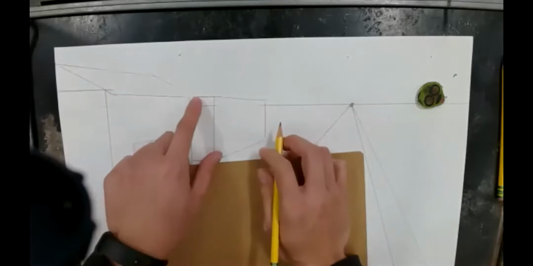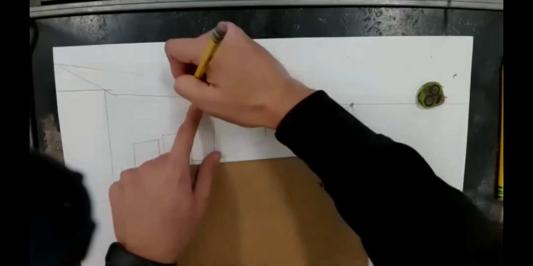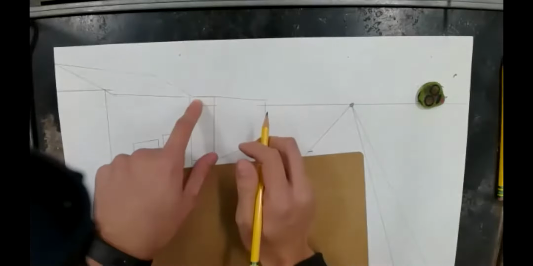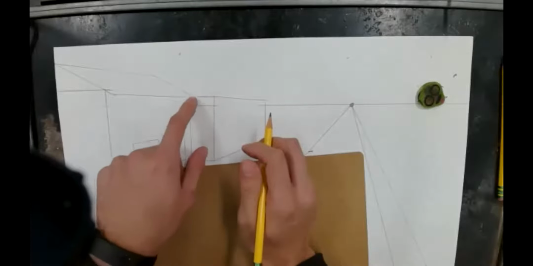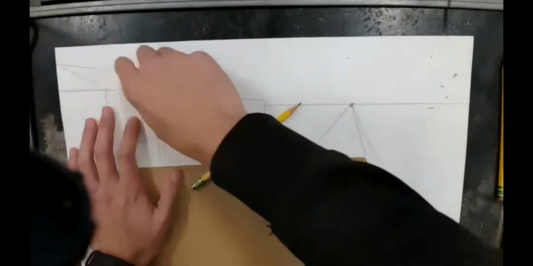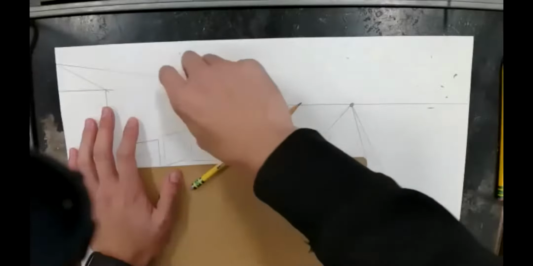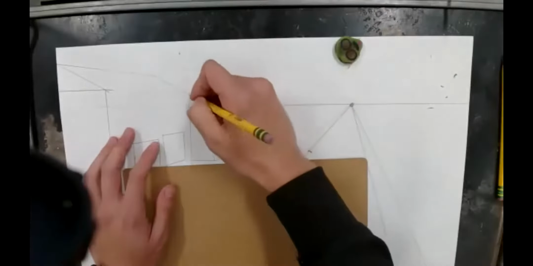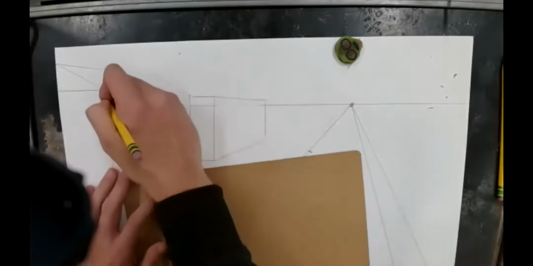So that line touches that corner. You see that rooftop that I did? It touches, I don't like that. It annoys me. So what I'm gonna do is just remove the line for that rooftop, because I don't like that it touches that line.